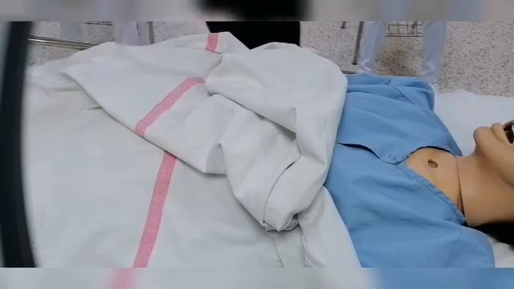for the certain procedure. So for the dressing, we have to prepare the dressing set. It is different according to the type of the wound. So prepare the dressing set, and also prepare the solution which is needed.